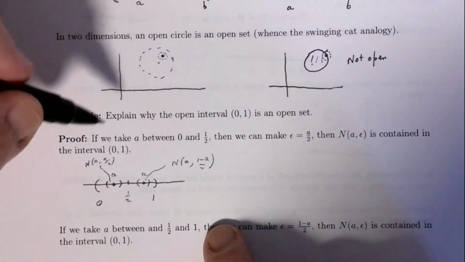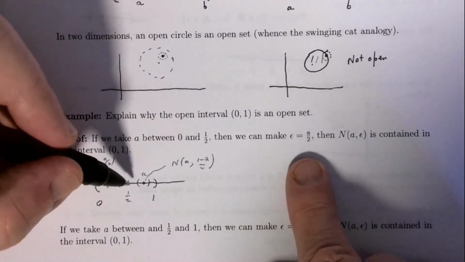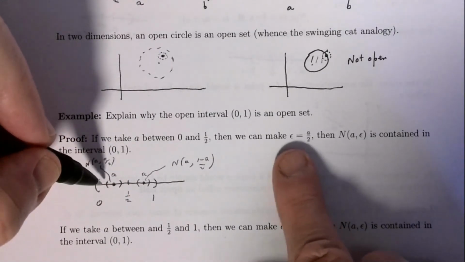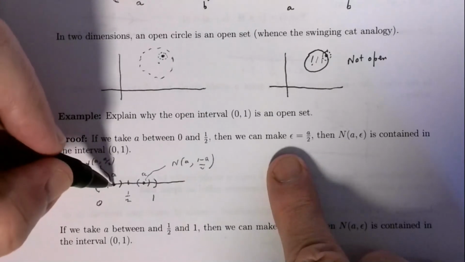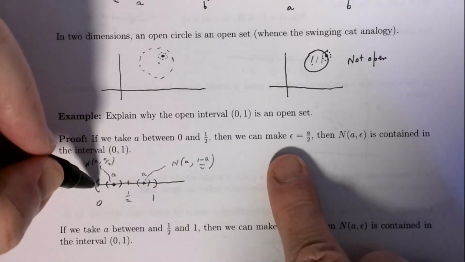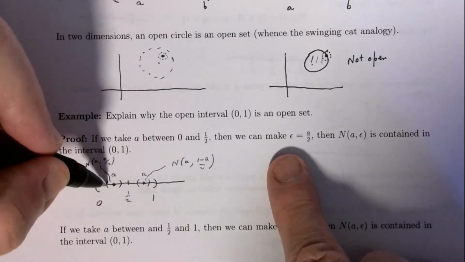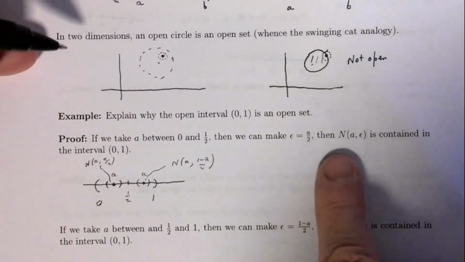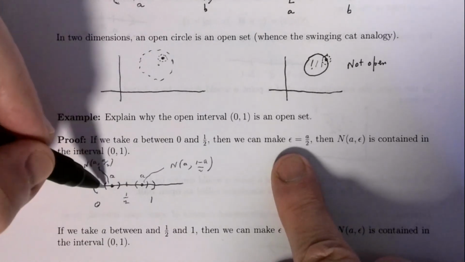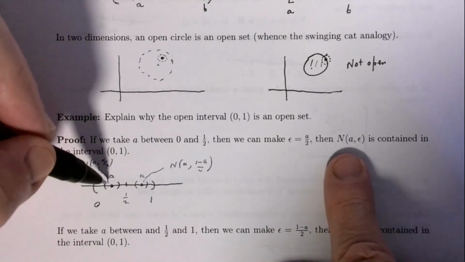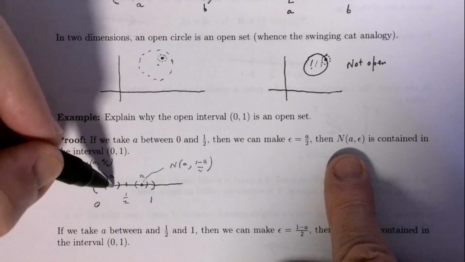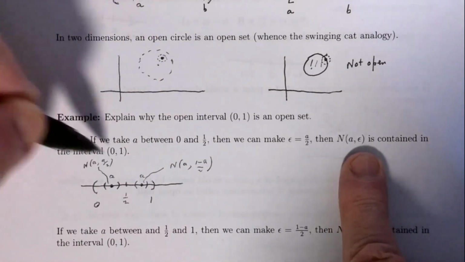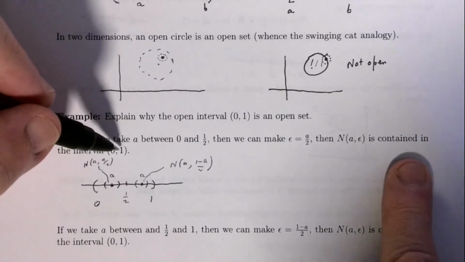then how big an epsilon neighbourhood can I take? Well, I can simply make epsilon to be A over 2. So A over 2 will be half that length. So I'll move back a little bit and forward a little bit, and I'm inside the set. So in that case, I could take epsilon to be a half of A, and then there's my little epsilon neighbourhood N of centre A, radius a half A, radius epsilon. That's contained in the interval (0, 1).